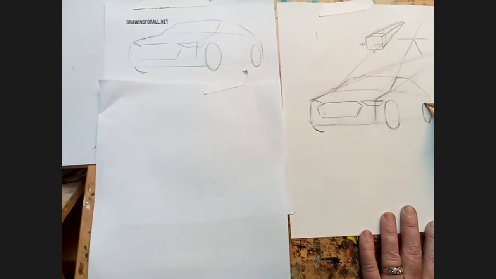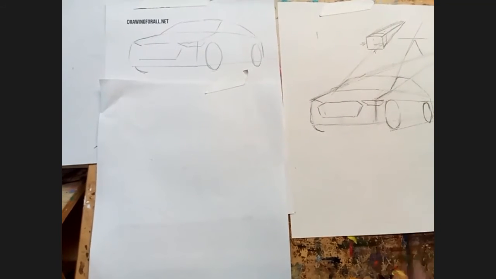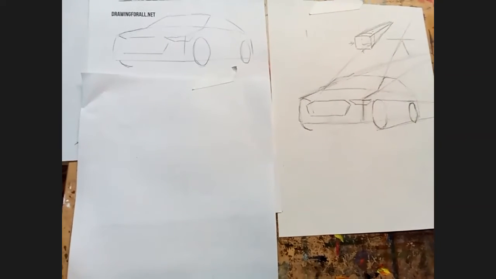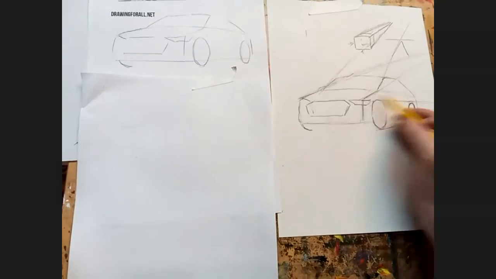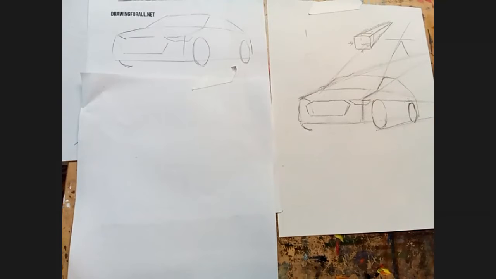So there's a vanishing point for the above and the below. There's a vanishing point here. There's a million different vanishing points happening with all these different pieces in these sides. I know this isn't quite straight, but sorry, I'm still trying.